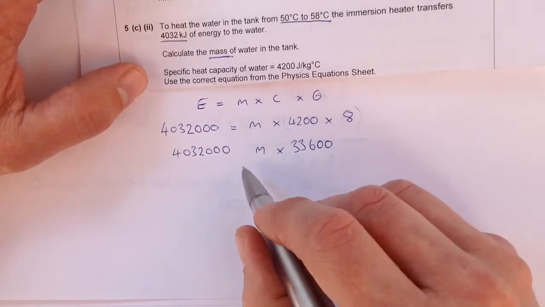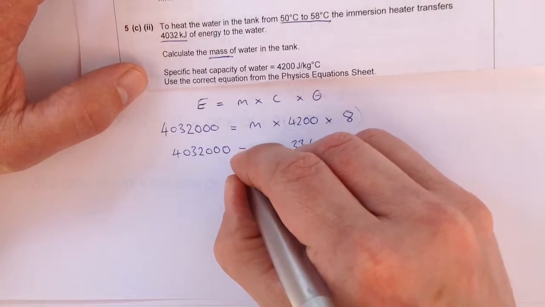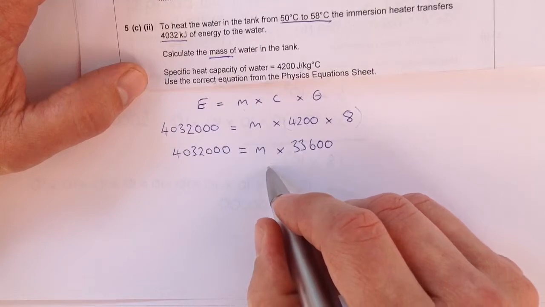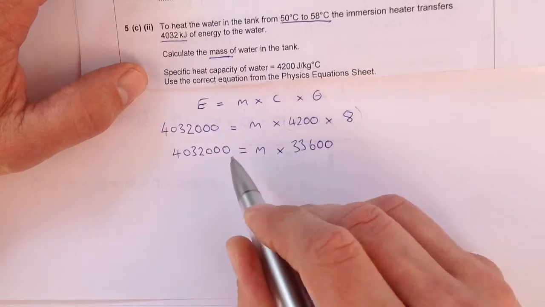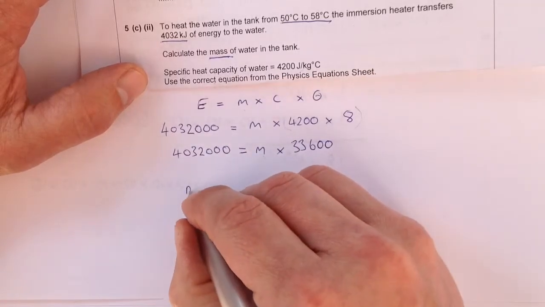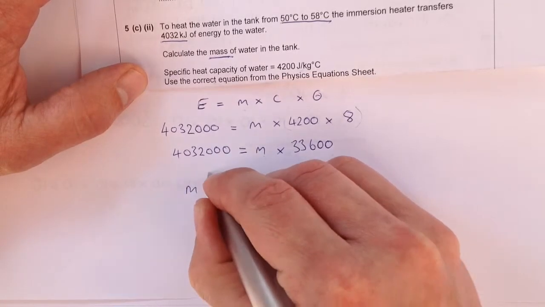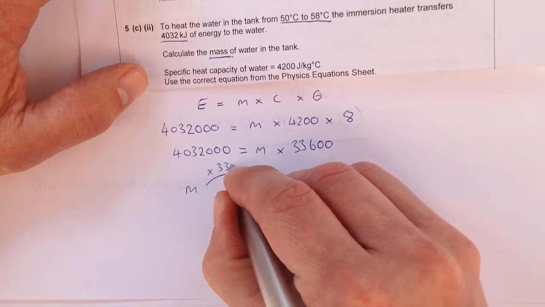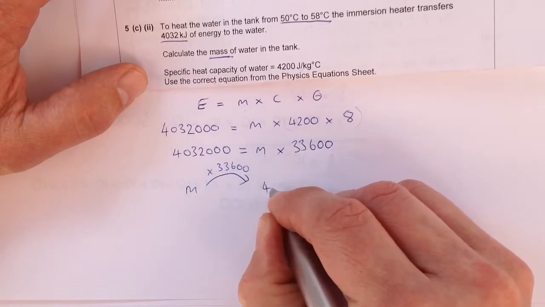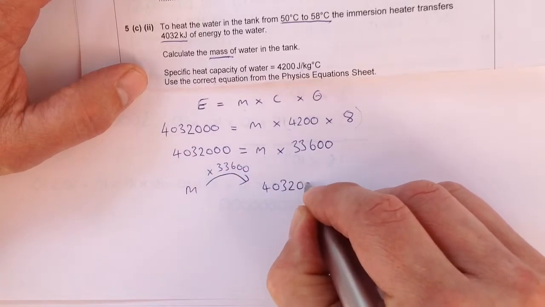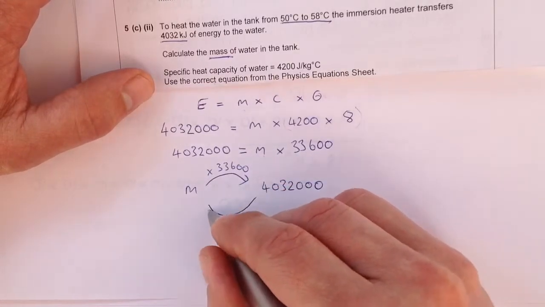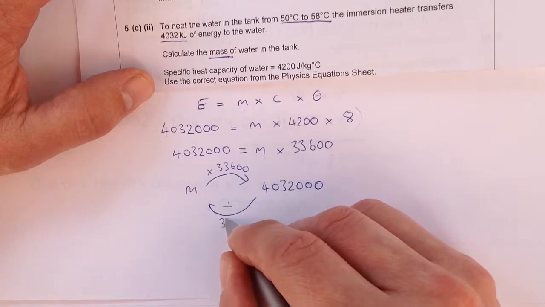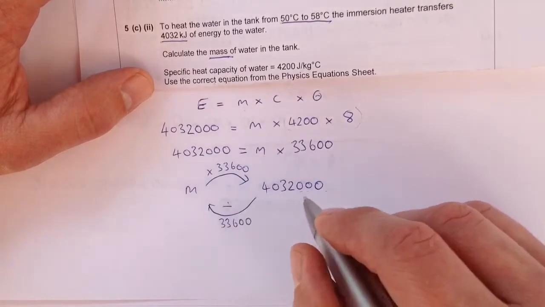Okay, now from here, in maths, m times this figure equals this. So this divided by that equals m.